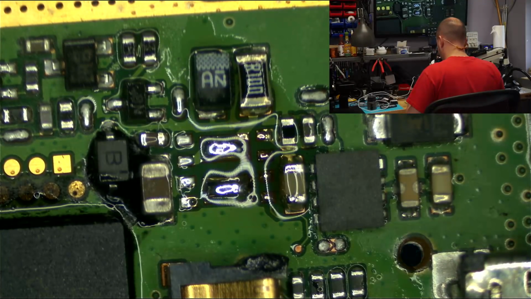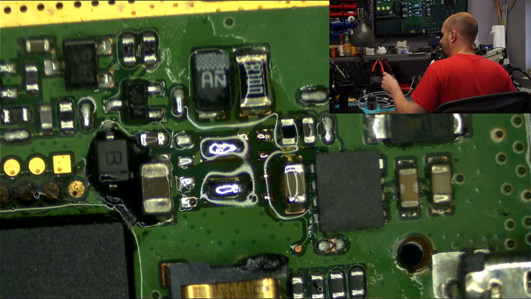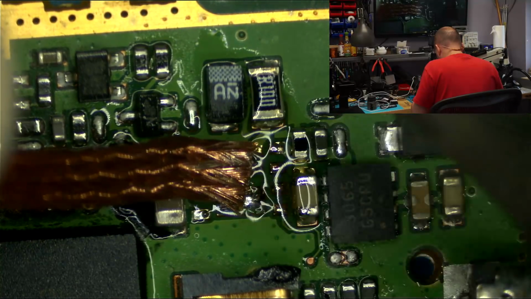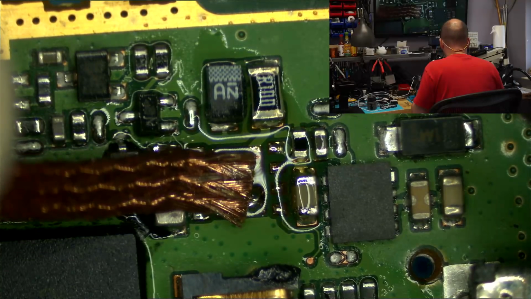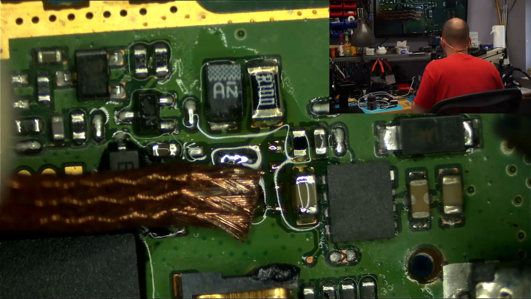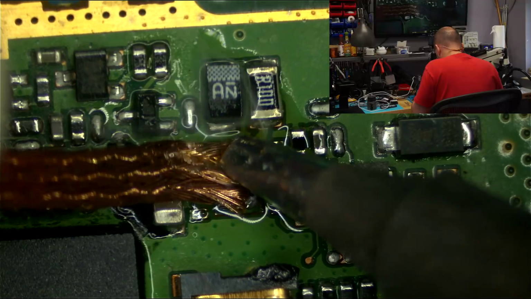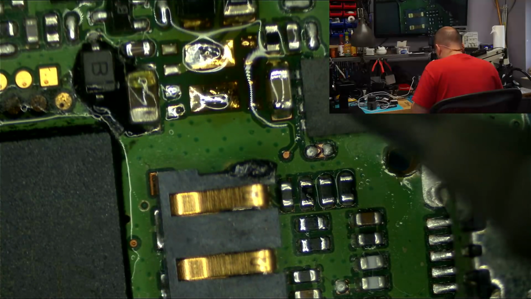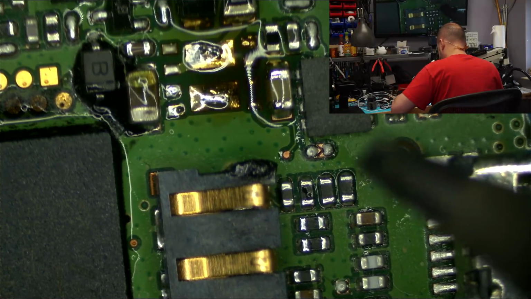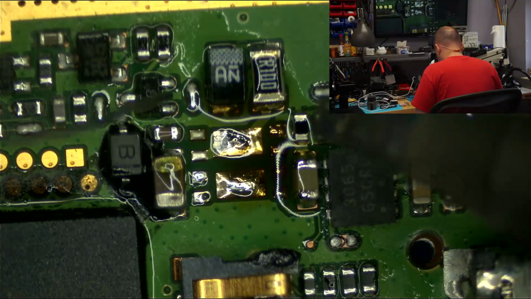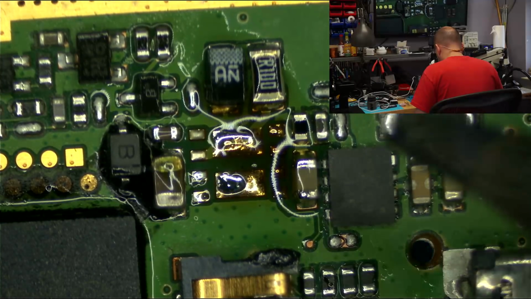Okay, there's way too much solder on those middle pads there. So let's get a little bit of solder wick. Nah, I took too much off. And then I'll put too much on, then I'll take too much off, then I'll put too much on. There. That looks good.